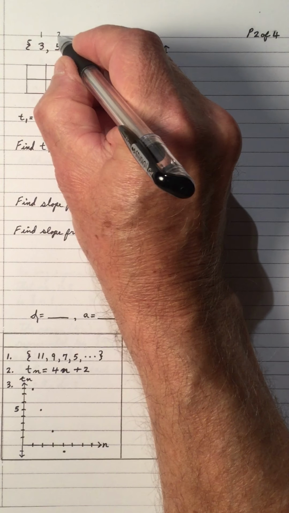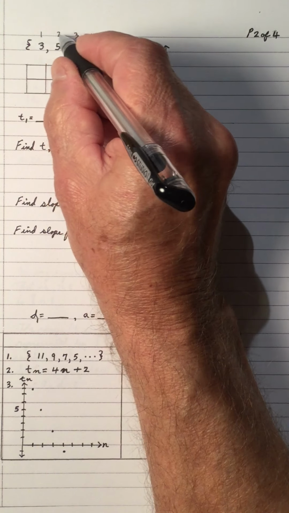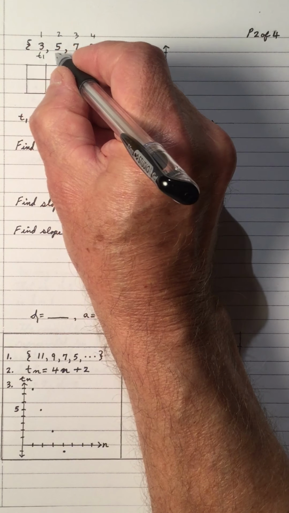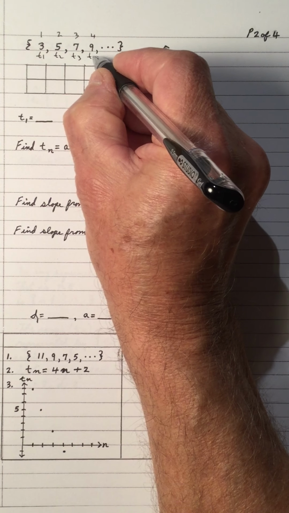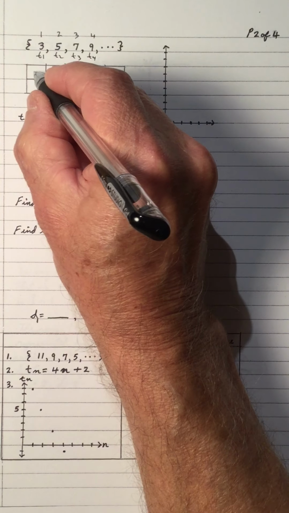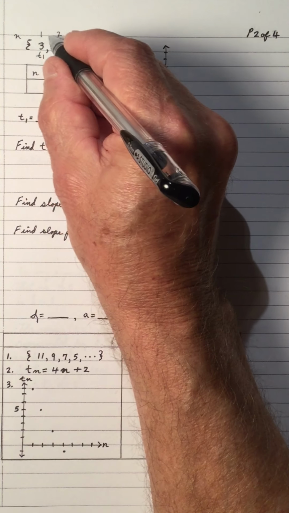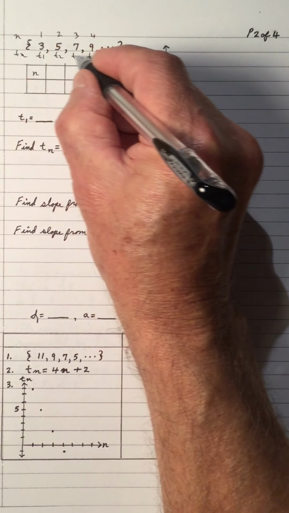This is the first, second, third, and fourth term, etc. These are T1, term 1, term 2, term 3, term 4. We say that this is n, because these are the n's, 1, 2, 3, 4 terms. This is Tn down here.